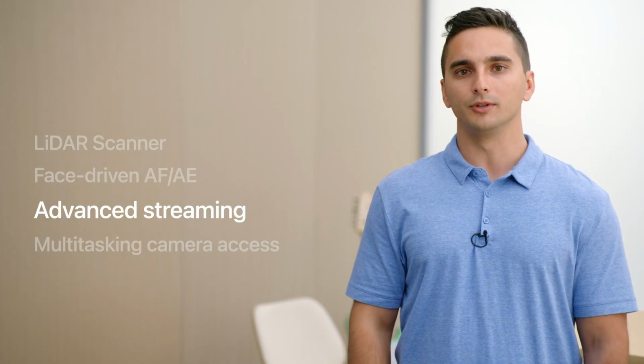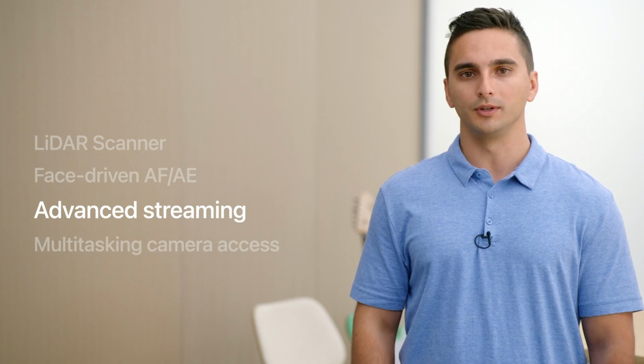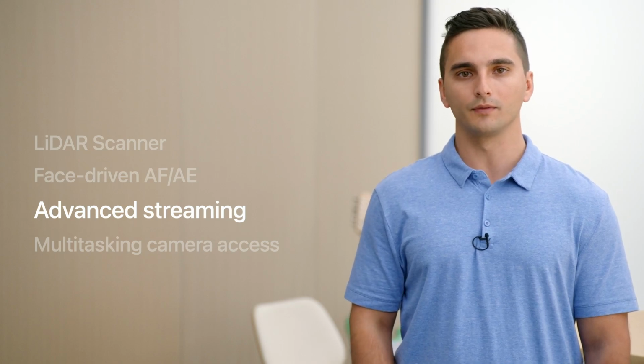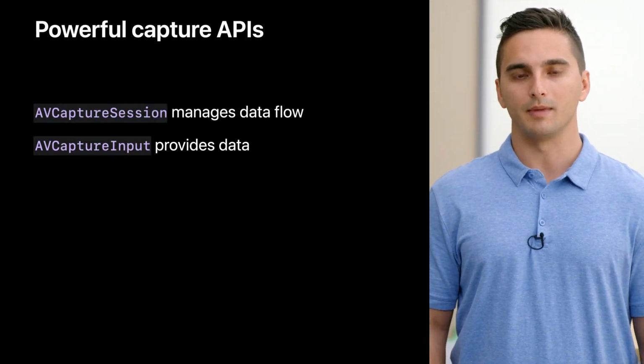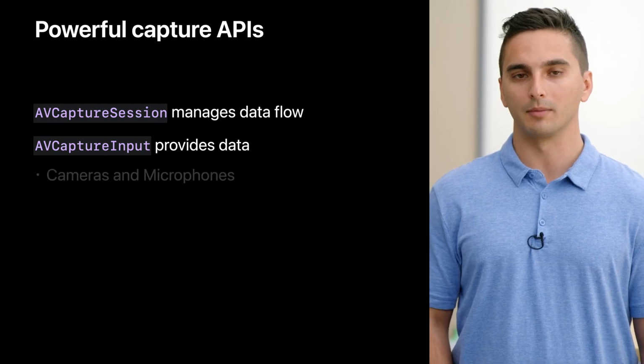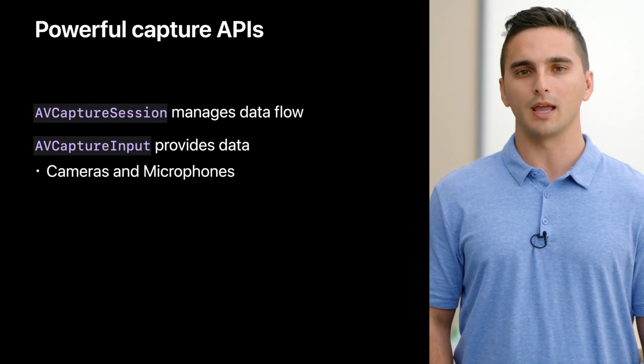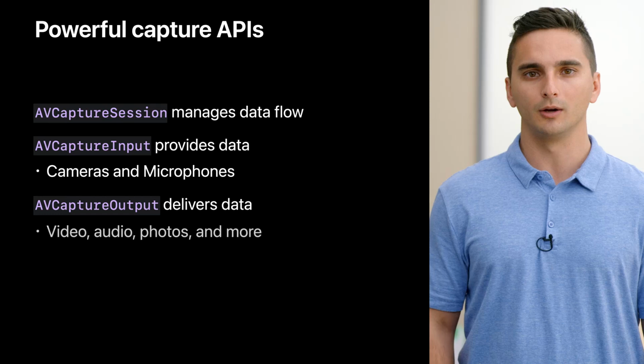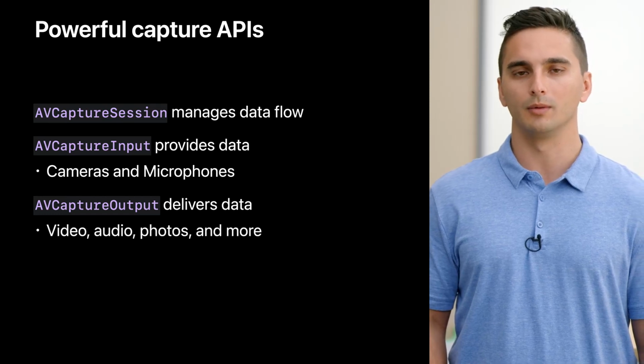I'll talk about how you can use advanced streaming configurations to receive audio and video data that is tailored for your app's needs. The AV Foundation Capture API allows developers to build immersive apps using the camera. The AV Capture session manages data flow from inputs, like cameras and microphones, that are connected to AV Capture outputs that can deliver video, audio, photos, and more.